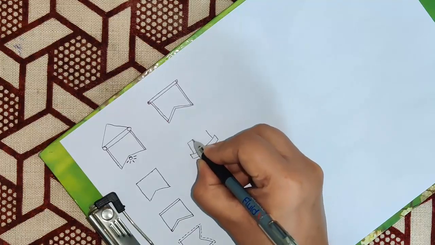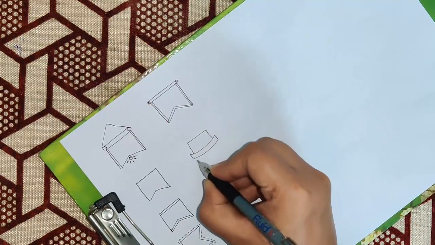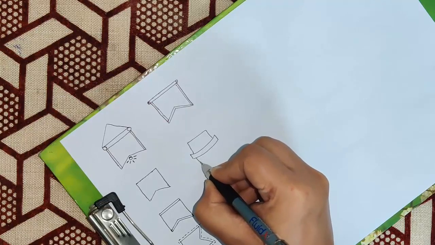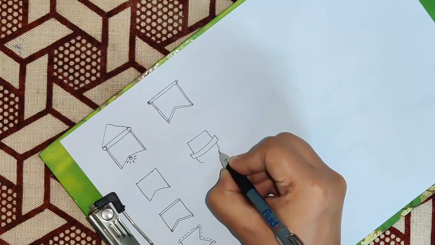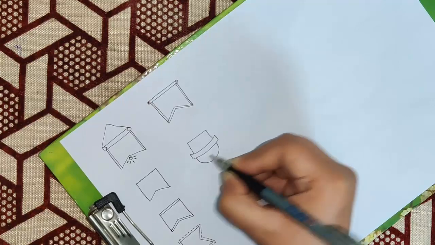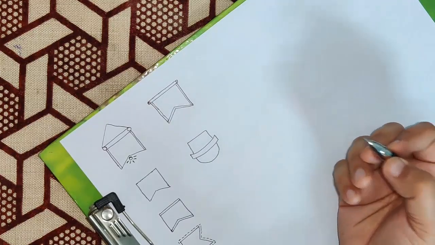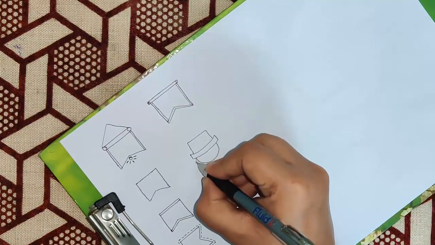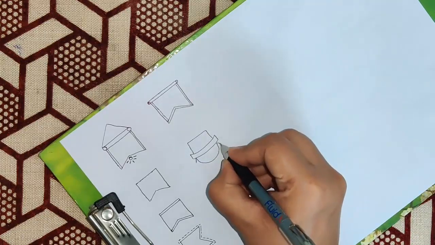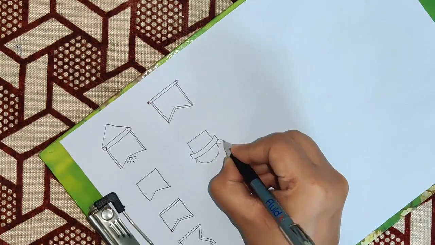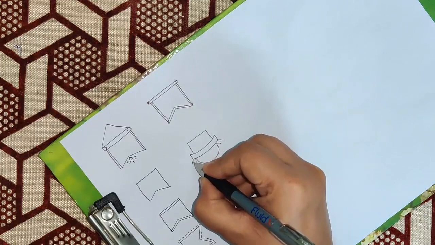So it makes it look very different from all the banner designs that we have done till now, and then extending it a little on the lower side also. Yes, now this is a very different kind of a design. Now adding some lines over here and there to make it look like it's a ribbon that is being cut in the V shape.